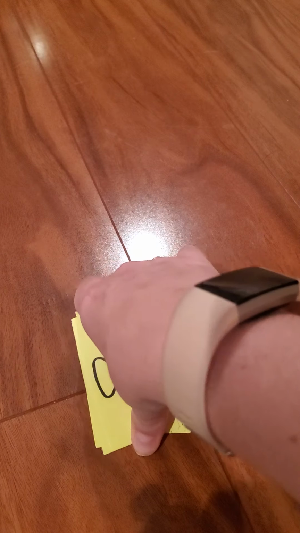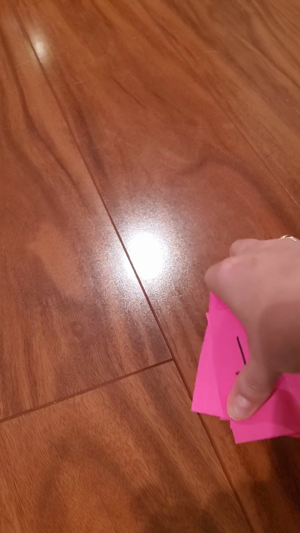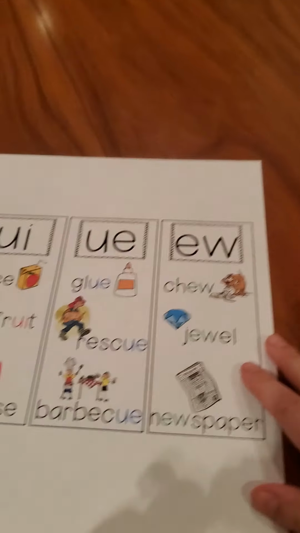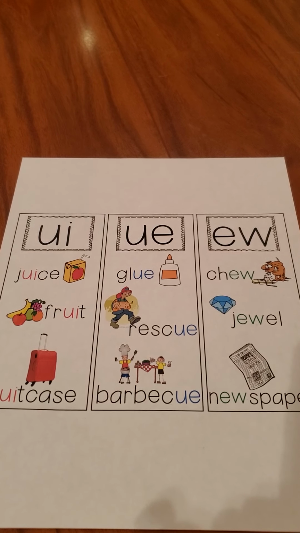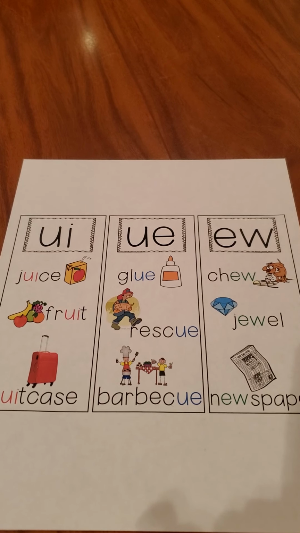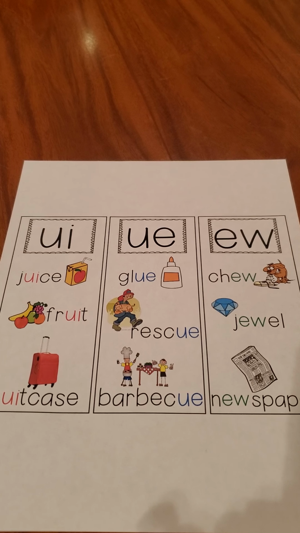So I'm going to go ahead and get into the concepts that we're going to be working on this week. This week we would have been working on the sounds of long U. So long U is kind of funky. It doesn't really say its name like the other long vowels. It kind of says an oo sound. So we have three different combinations of ways that we're going to be working on that long U sound this week.